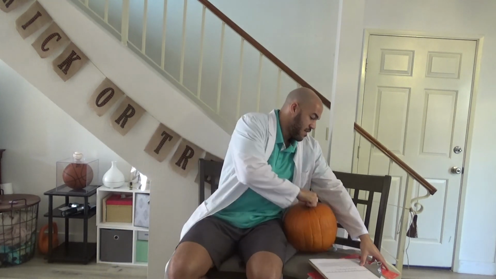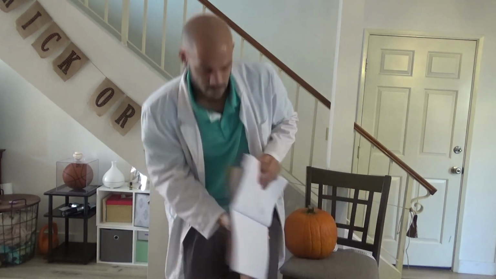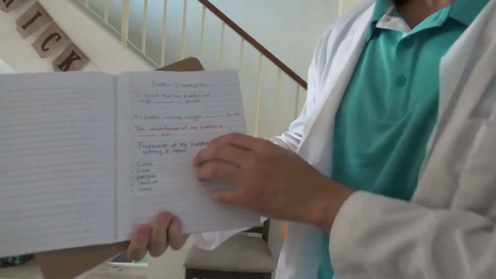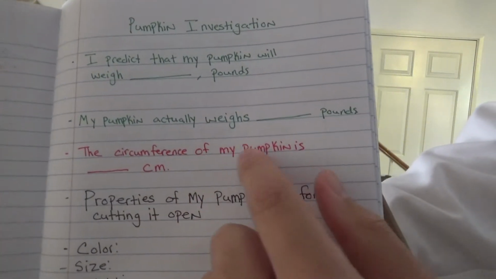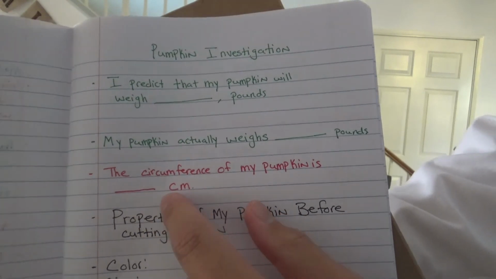Why am I putting this down there? So in your journal, you're going to write, the circumference of my pumpkin is 89 centimeters for me.